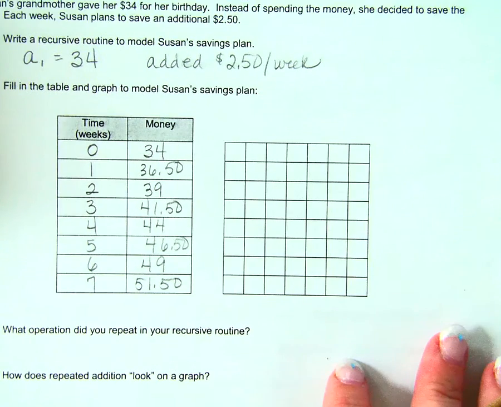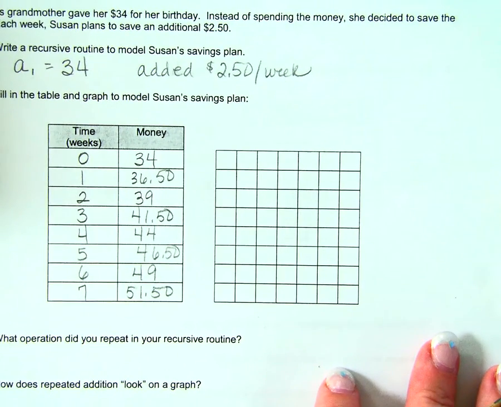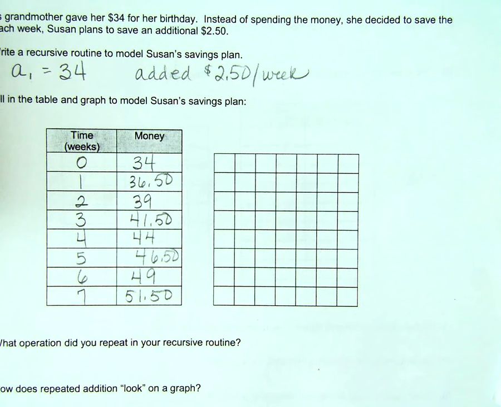Okay, do you have your table done? Now we have to make the graph. The graph that's on this piece of paper right now is missing 4 very important things. Can you tell me what those 4 things are? What you got? X and Y axis.